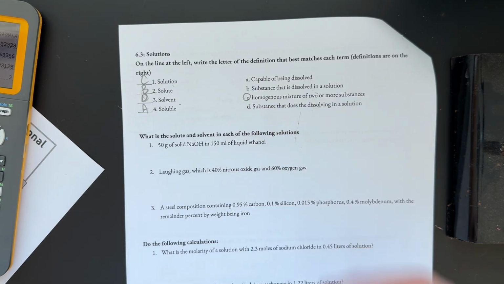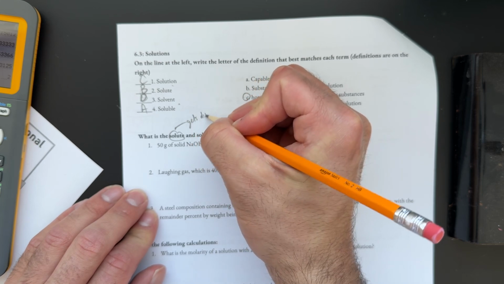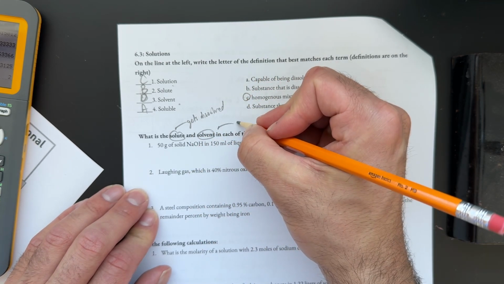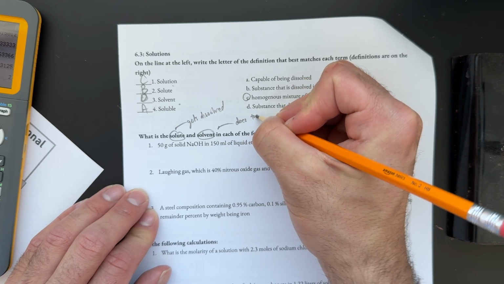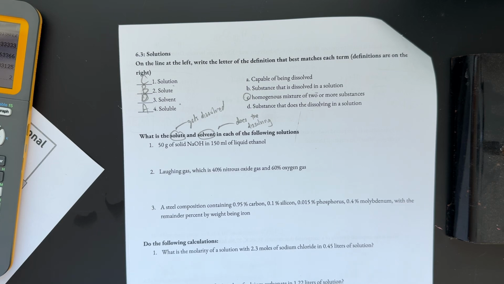Remember, the solute gets dissolved. Generally, that's going to be the thing that's less, versus the thing that does the dissolving is going to be the thing that's more. It's going to be the majority generally. Now, if you have water, it's what we call the universal solvent, and so water generally is going to be the solvent in a solution.